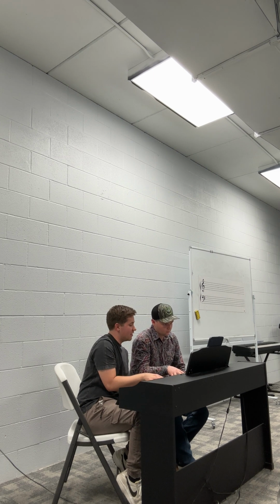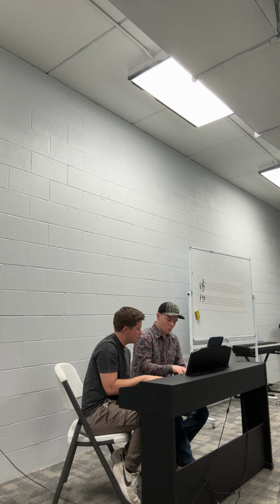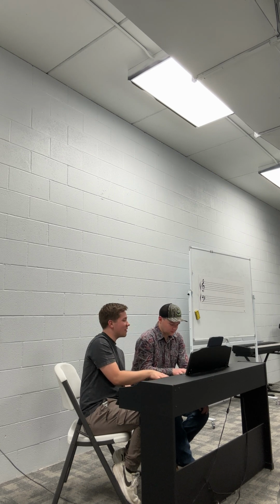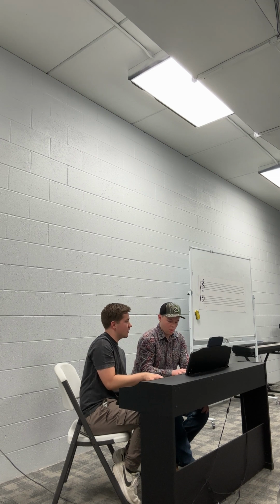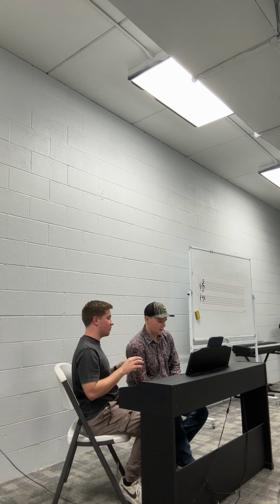And then back to C. A, and then A minor. G. And then C. Perfect. Okay, let's try and work on going in between chords a little bit.